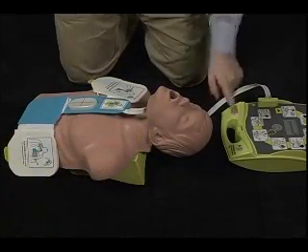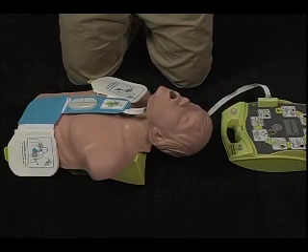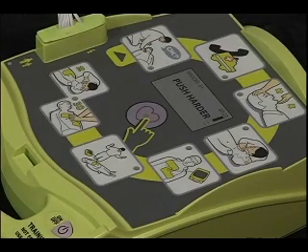If the student now pushes the Trainer 2's on-off button, the scenario will restart from the very beginning.